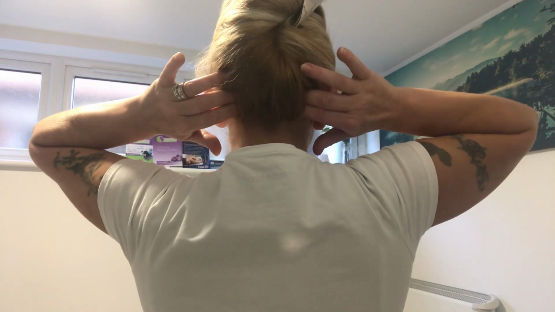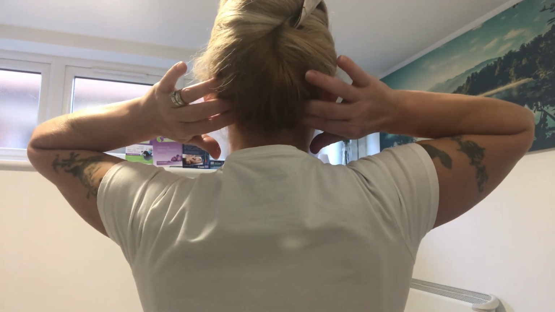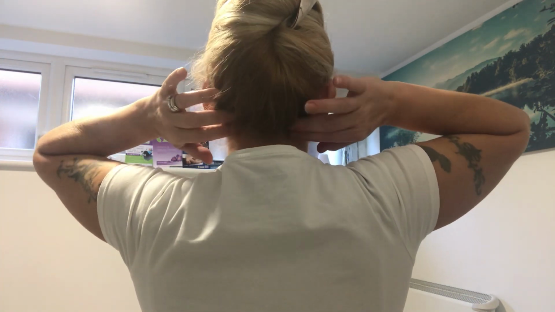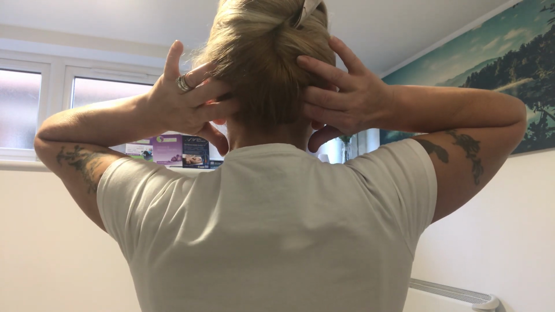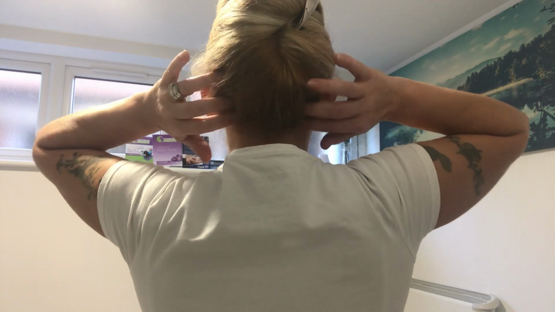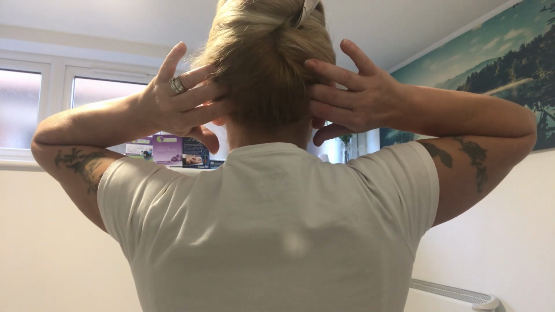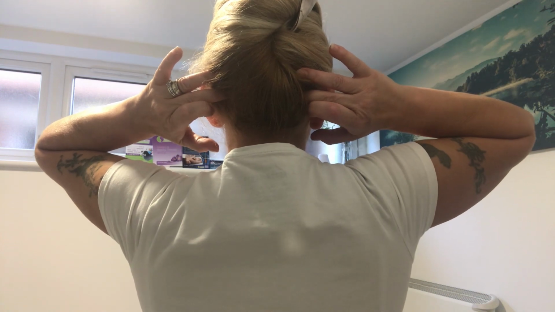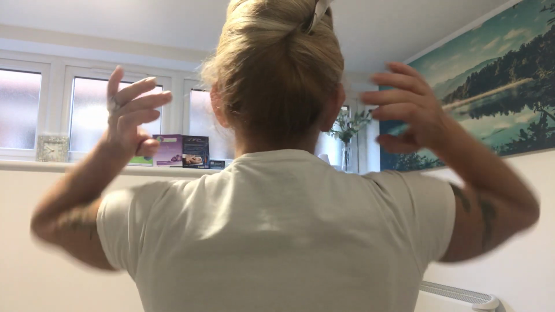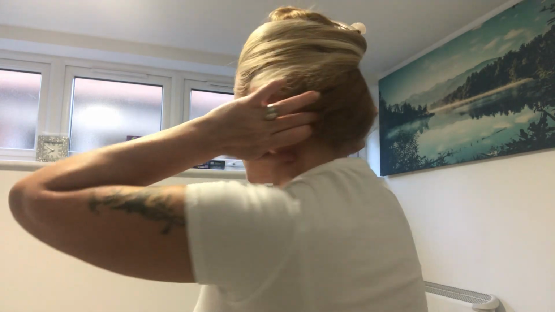And again, you're going to repeat that 15 times, and you can do that at the same time. Because we're focusing on the head and also the relaxation techniques to do with stress, they are the key points. And you can finish off with holding a little pressure point as well.